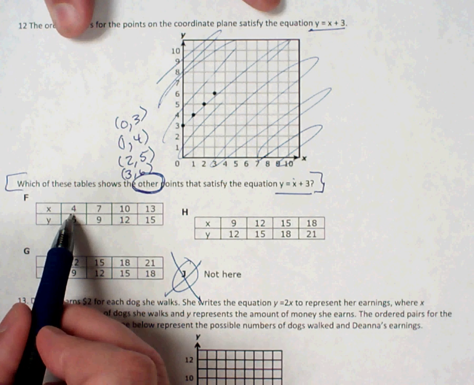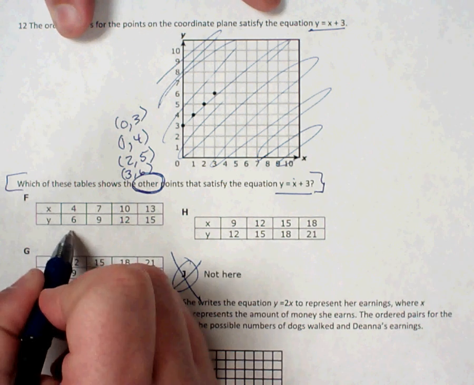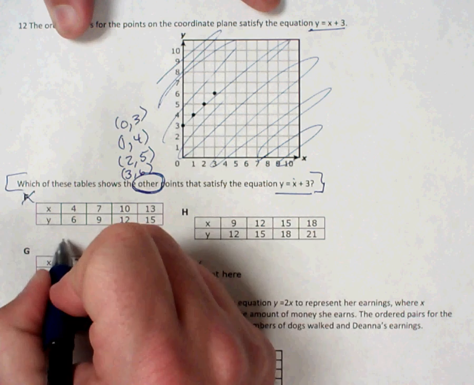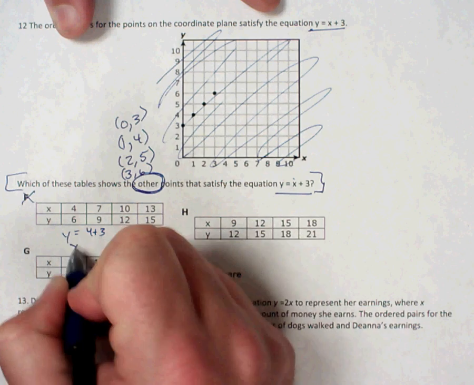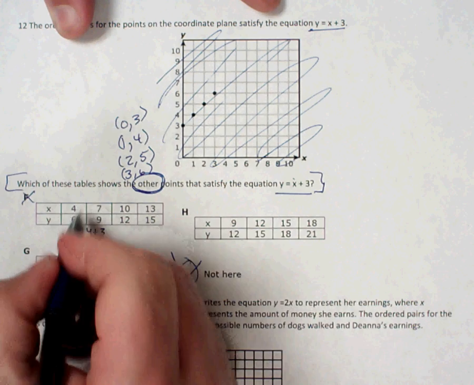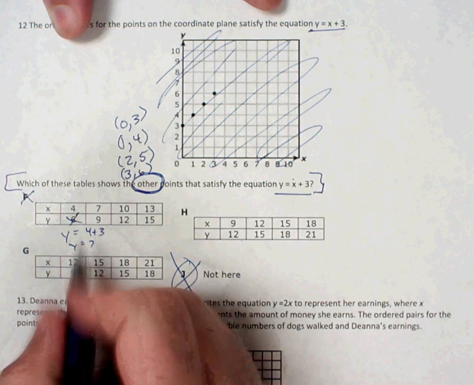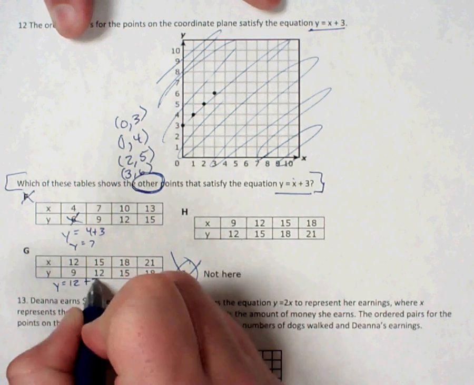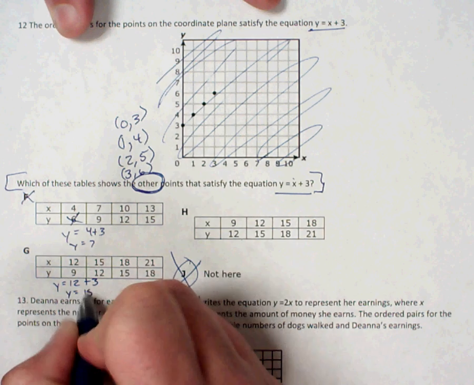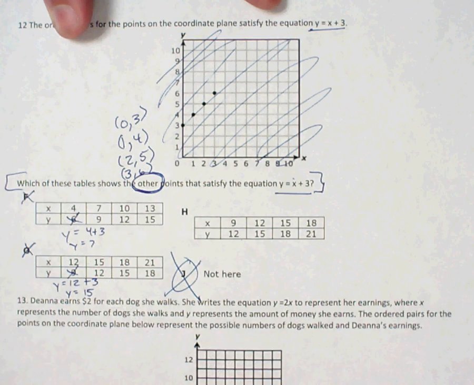So if X is 4, Y should be 7, not 6. So F doesn't work because Y is going to equal 4 plus 3. So Y would equal 7, not 6. So that's wrong. For G, if X is 12, Y would be 12 plus 3, and so Y would equal 15, not 9. So G doesn't work.